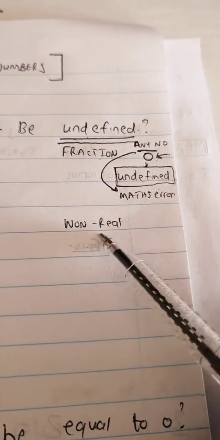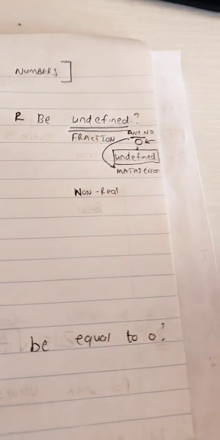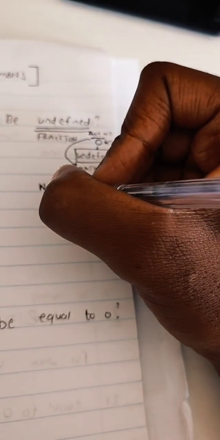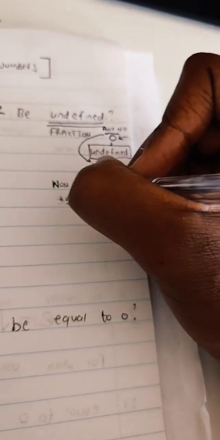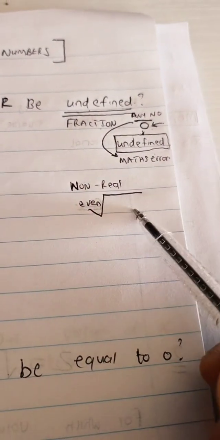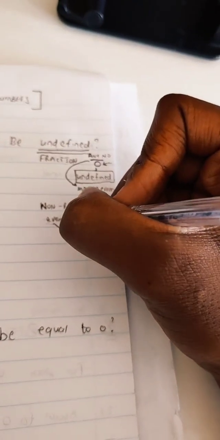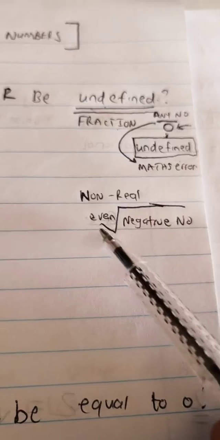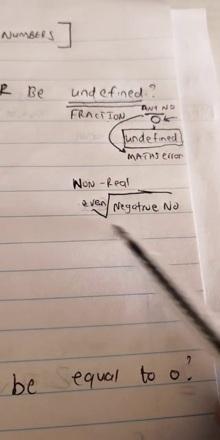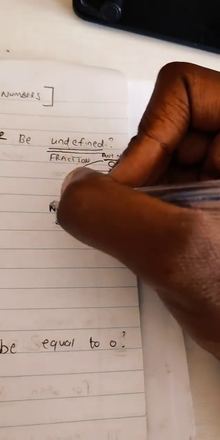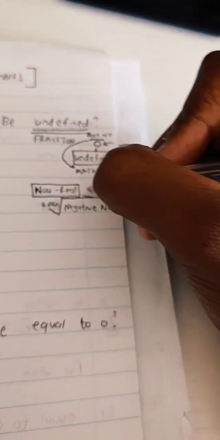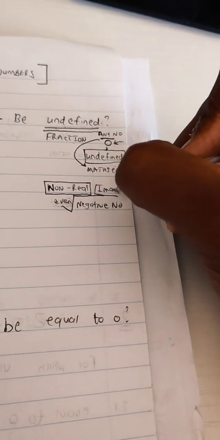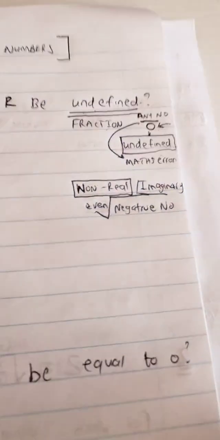But then there's also another concept of non-real. That is when you have an even root and there's a negative number inside. When you have an even root and there's a negative number inside, we say that that is non-real, or we use the word imaginary.